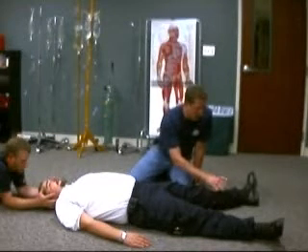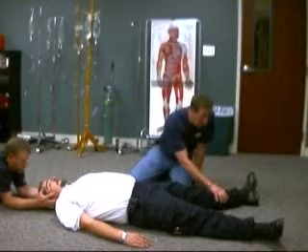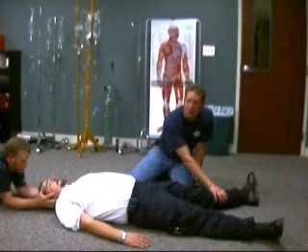Does that control the bleeding? No, it doesn't. I'm going to apply a pressure dressing. Does that control the bleeding? No, it doesn't. I'm going to apply a second pressure dressing. Does that control the bleeding? No, it doesn't. I'm going to apply a third pressure dressing. Does that control the bleeding?